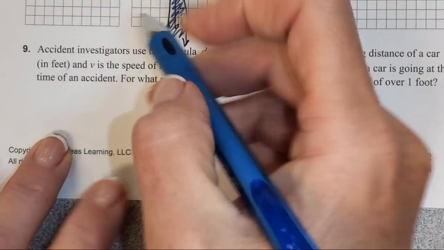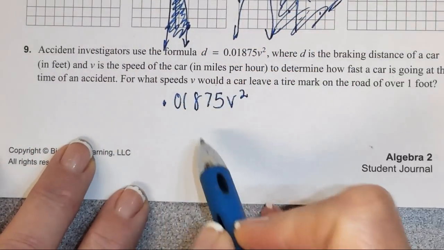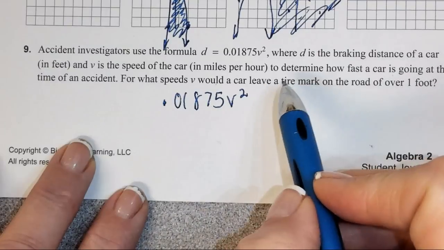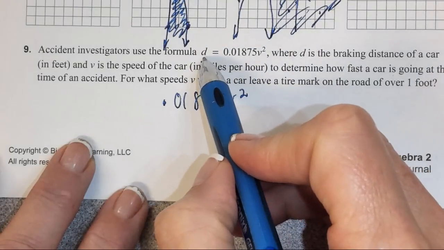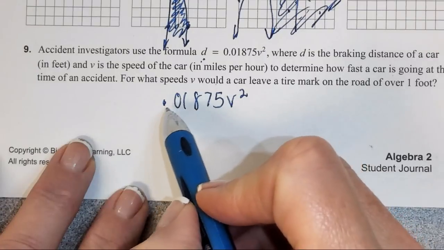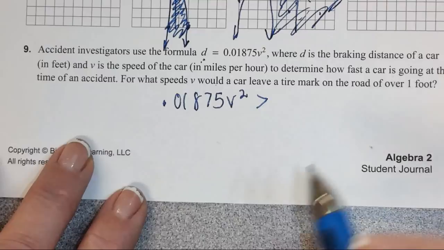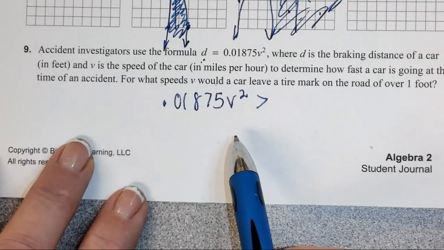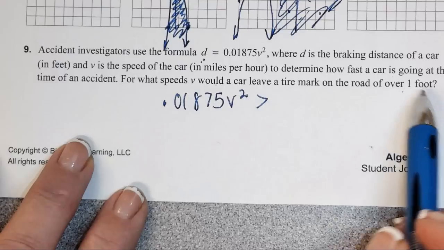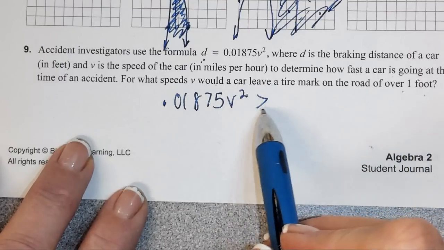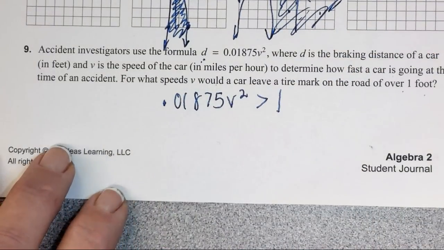Well, this is our formula that we use, 0.01875 V squared. We want the tire mark to be over 1 foot. So D represents the tire mark. So I want this value here to be greater than, now would it be greater than or equal to, or just greater than? Just greater than, because it says over 1 foot. If it said at least 1 foot, I'd have to use greater than or equal to 1 foot. So now we have to solve this.